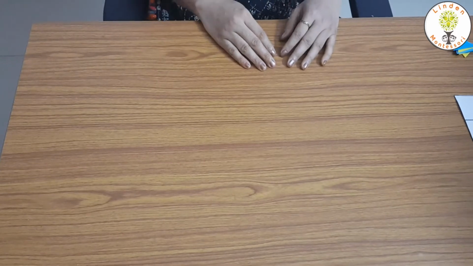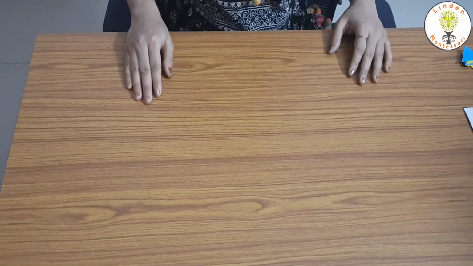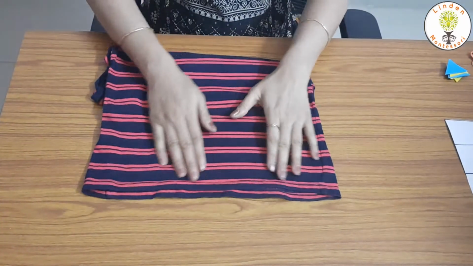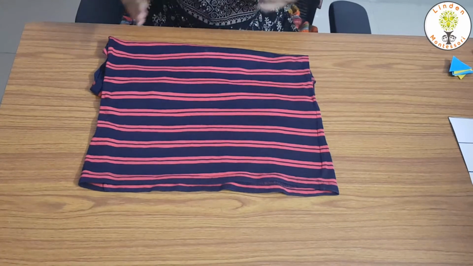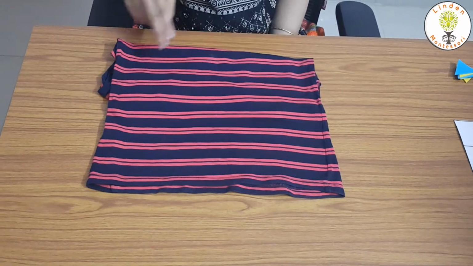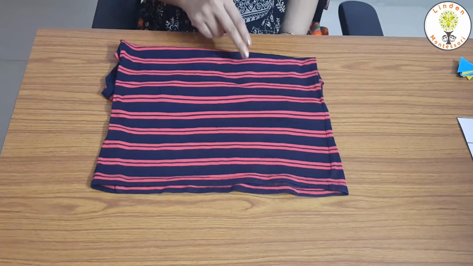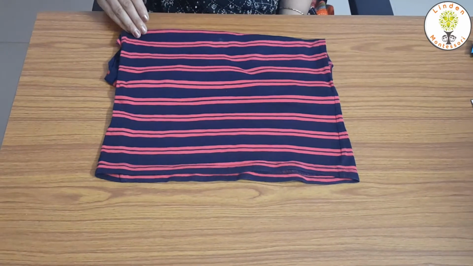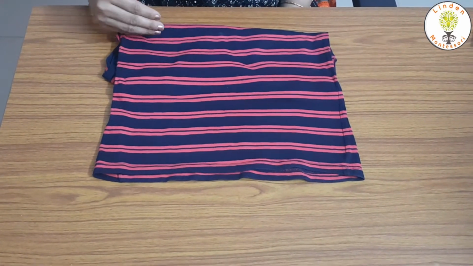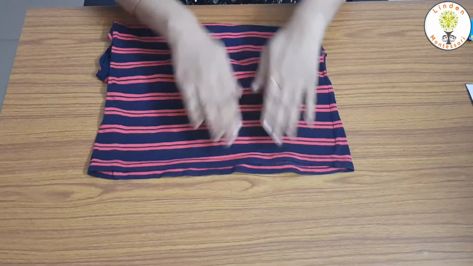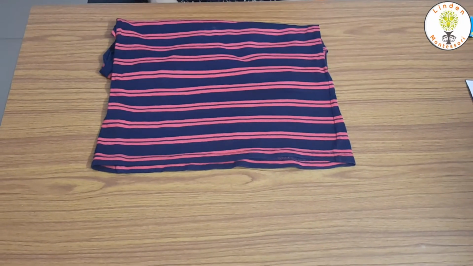In order to know more about patterns, the first thing we need to do is recognize a pattern. Here, we have a cloth. What do I see? I see some red stripes, black stripe, red stripes, black stripe, red stripes, black stripe. I see that these stripes are repeated in this arrangement, and so this cloth has a pattern.